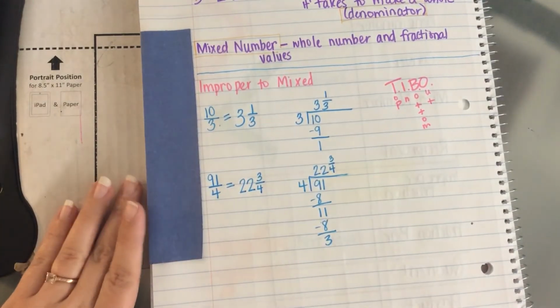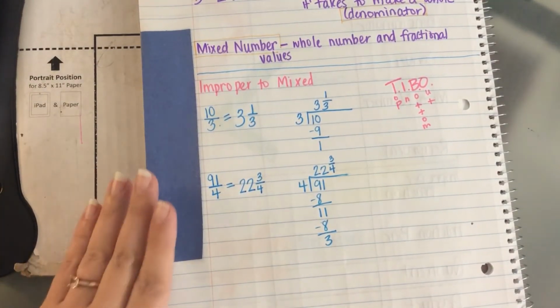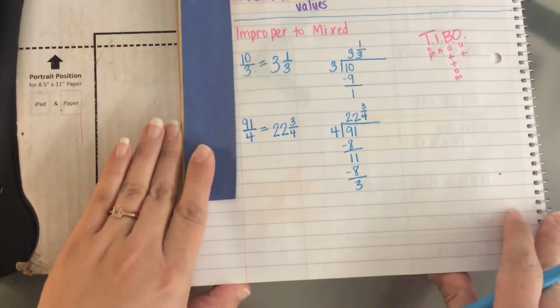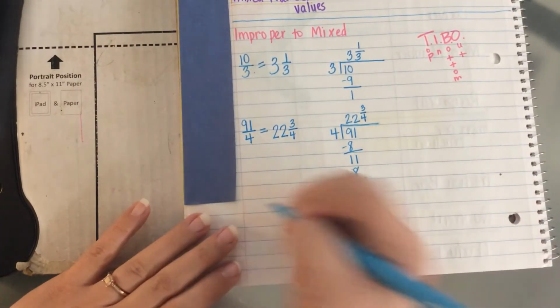Wow! This is easy. I don't even need no stuff. I think we're done. Easier than I thought it would be. We're done with this unit.